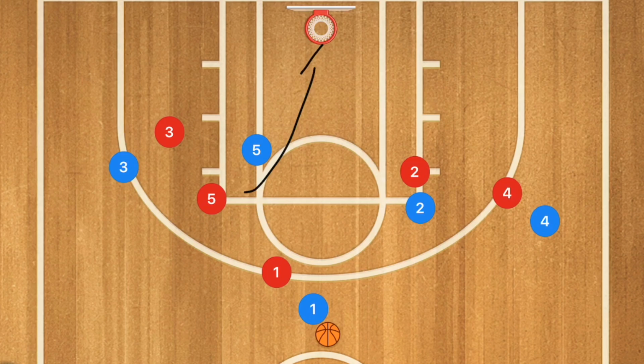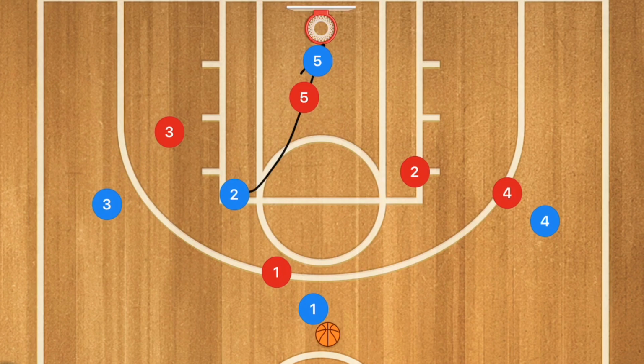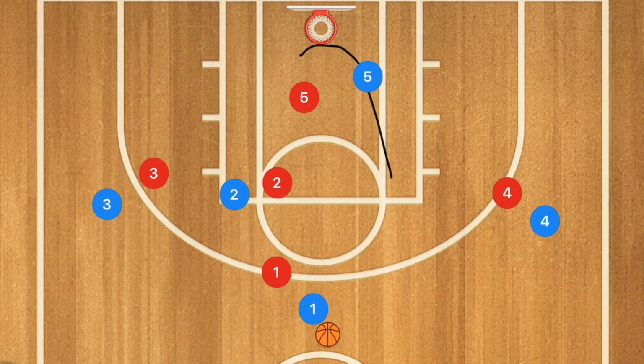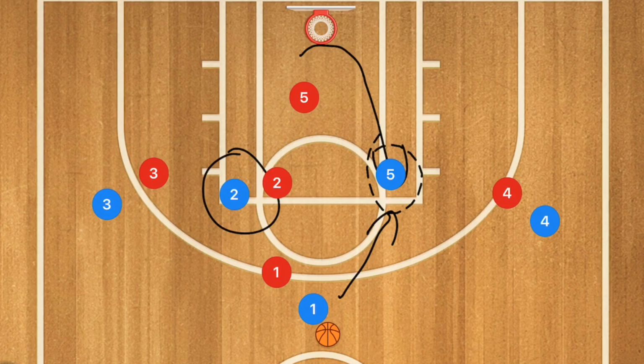After player 5 rolls towards the basket, player 2 is going to switch towards the other high post, and now player 5 is going to be returning quickly towards that high post. The reason why I want to see the return to the high post is because now, if we're running the same motion, we can entry pass with player 5 on the opposite side of where we started before. Now that is a more advanced play.